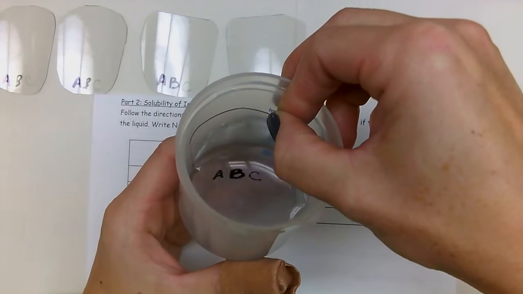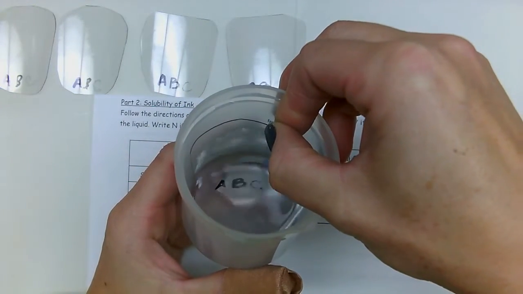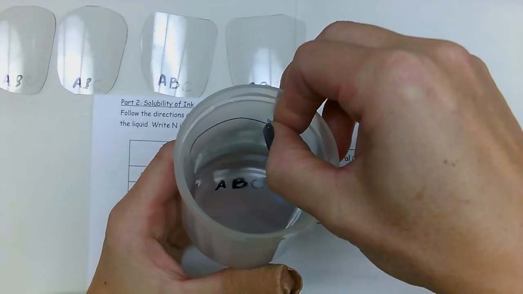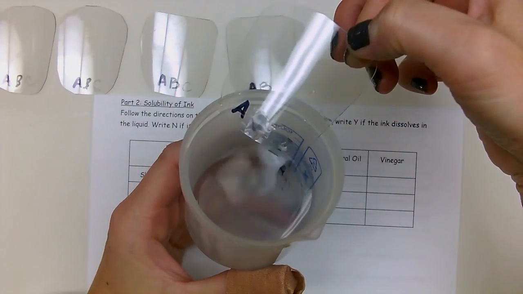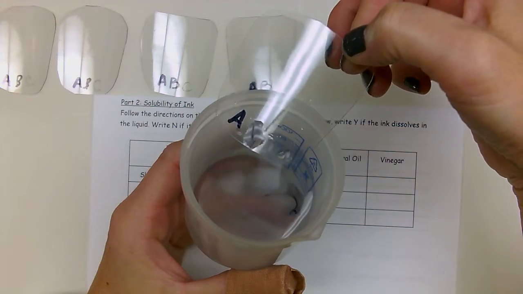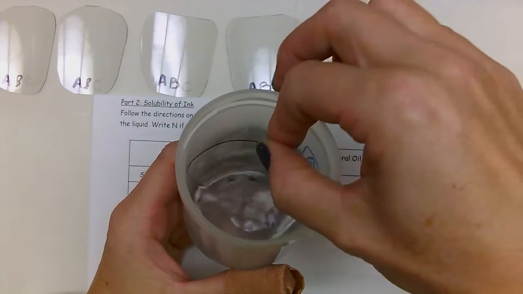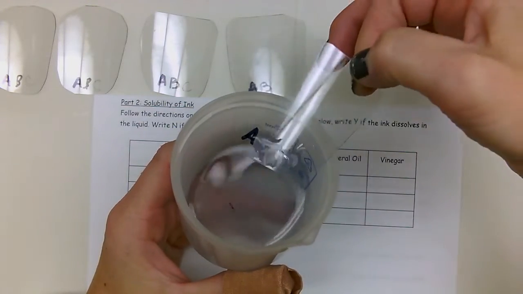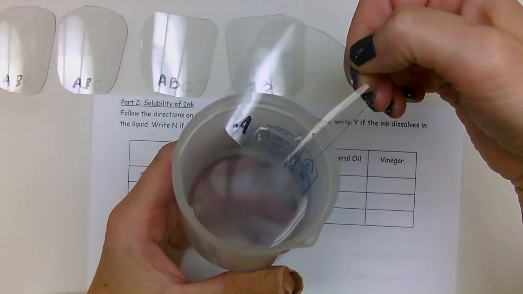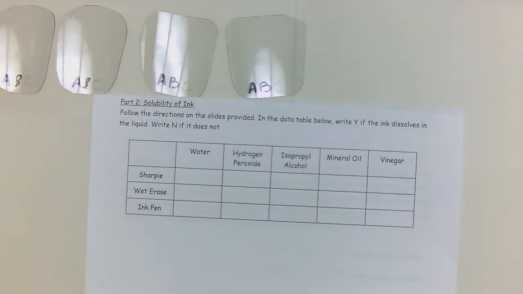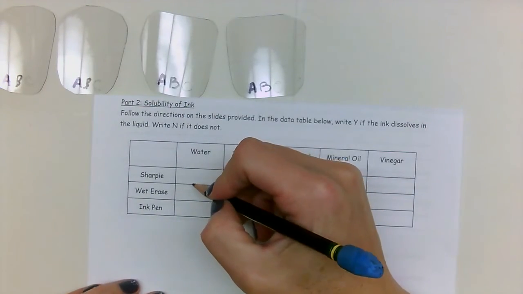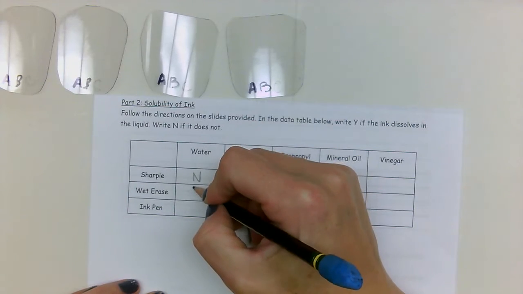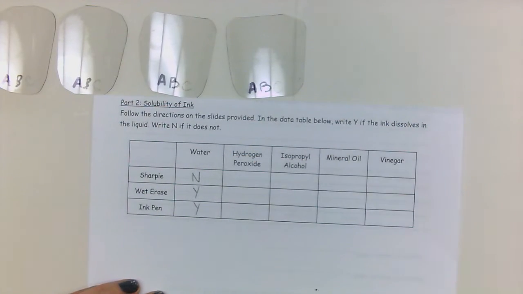Submerge the letters, 1, 2, 3, 4, 5, 6, 7, 8, 9, 10. And as you can see, B and C dissolved. I can dip them a little more. And A did not dissolve. So I'm going to put that off to the side and record my data. So Sharpie did not dissolve, and wet erase and ink pen did.